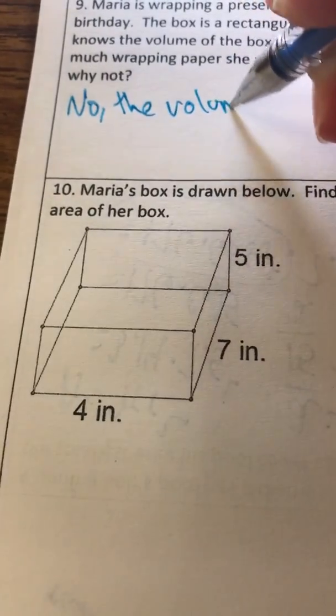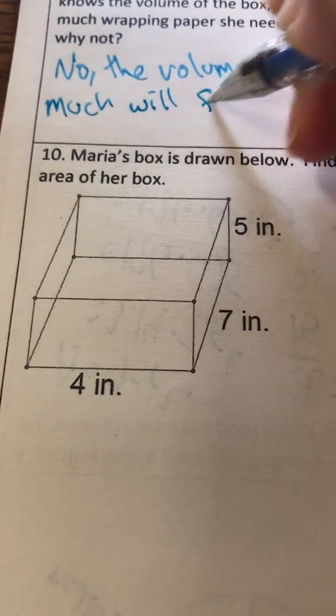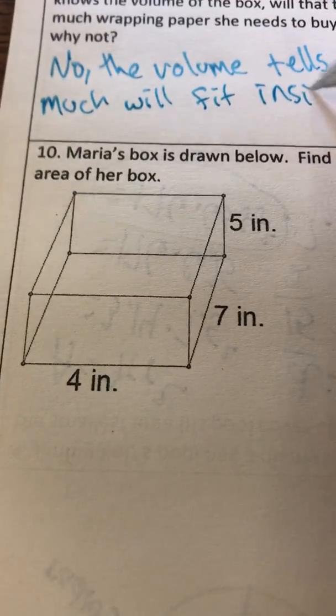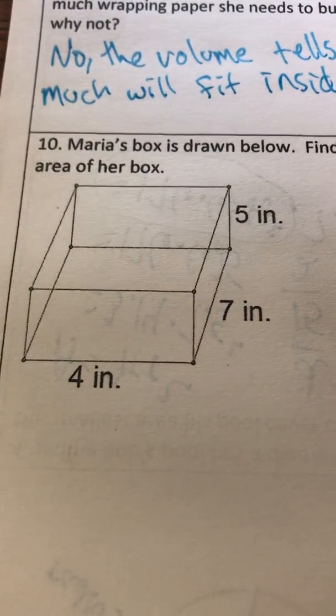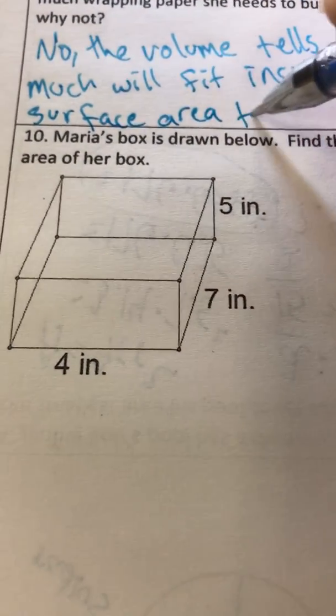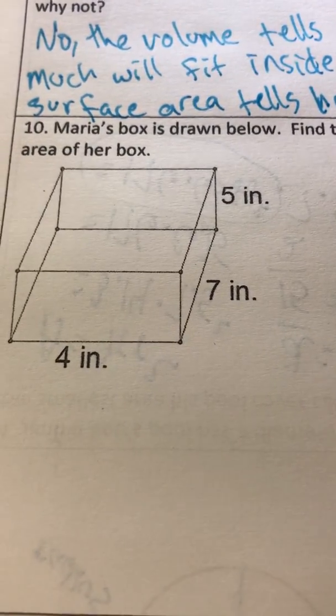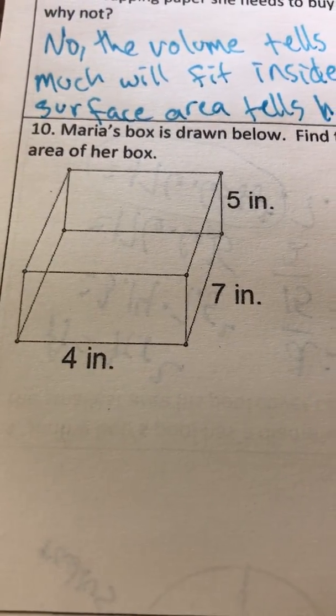The volume tells how much would fit inside. The surface area tells how much wrapping paper would be needed.